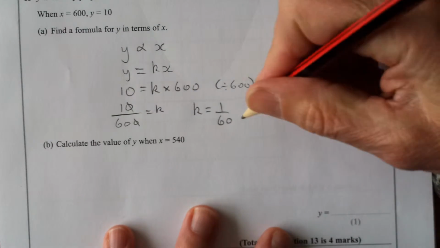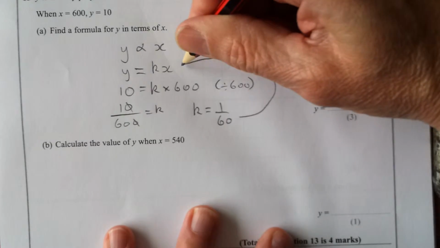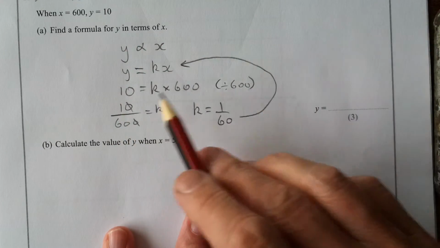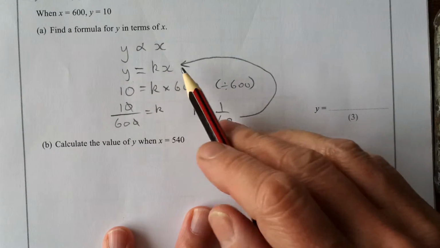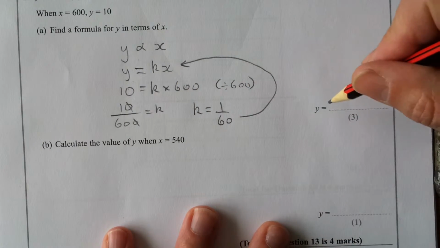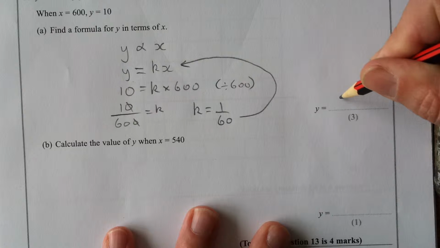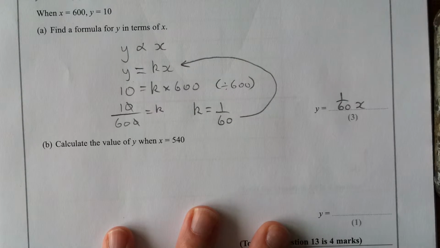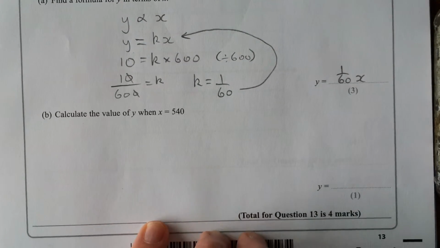Now what we'll do now is substitute this back into here to get the formula. We have y equals kx and k is 1/60th. So we put simply that y equals 1/60th x. And that's that part done.